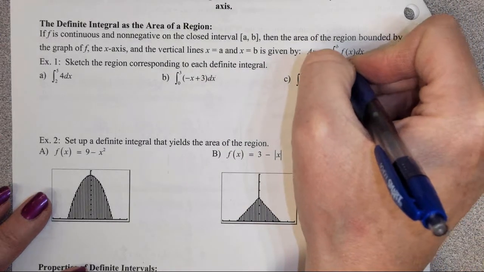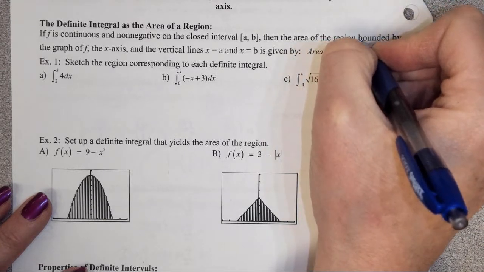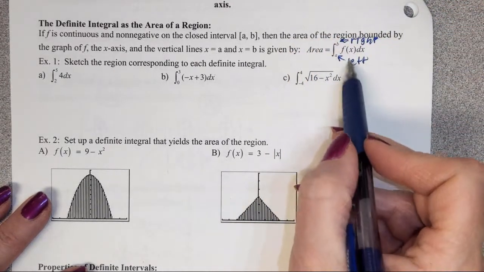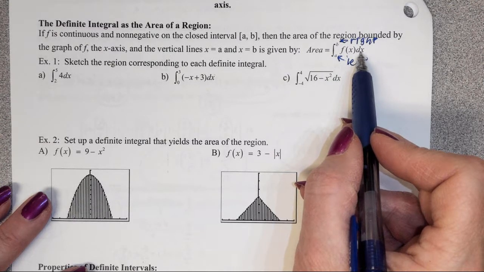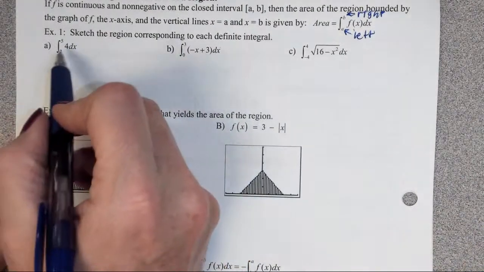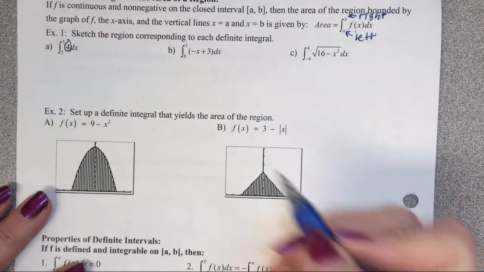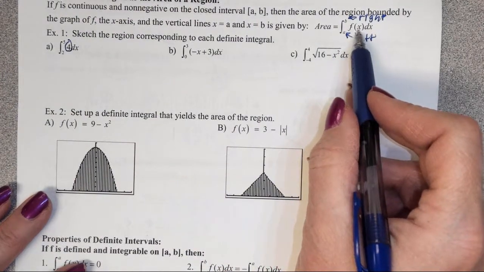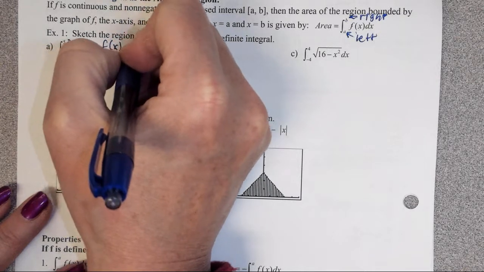You might want to fill that in. So this is your left value, and this is your right value. This is your function, and then that just shows we're integrating with respect to x. All right, so let's look at this first one. So right here, that's going to be our function. See how that's in that position? That's our function. So in this case, f of x equals 4.